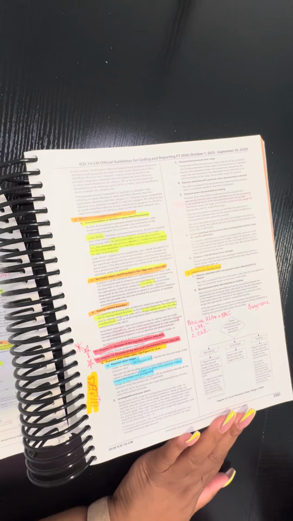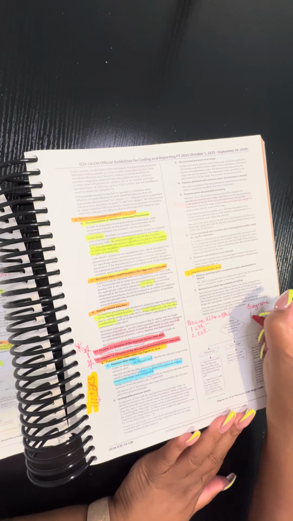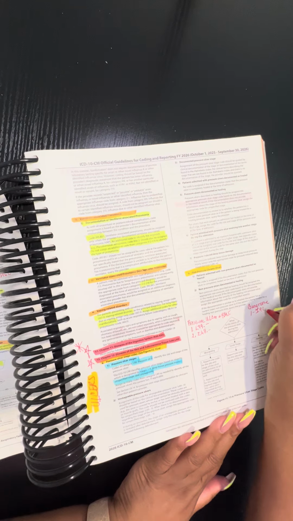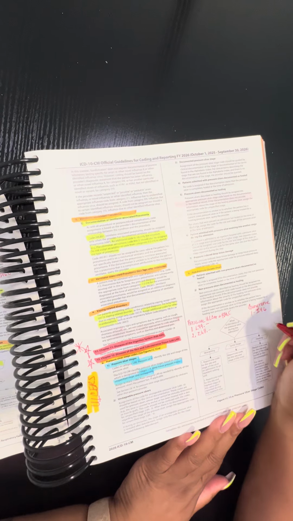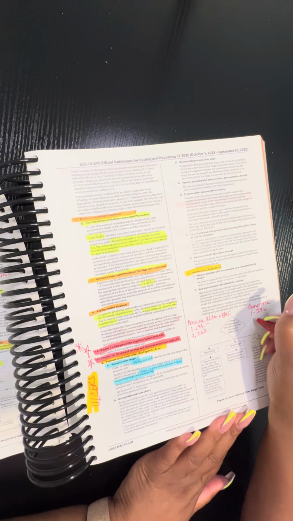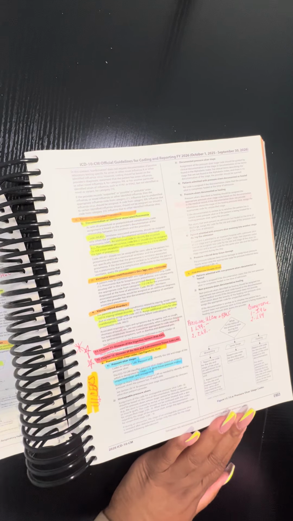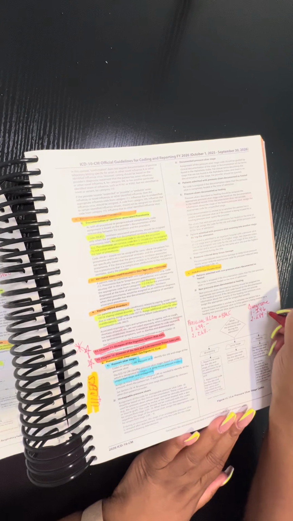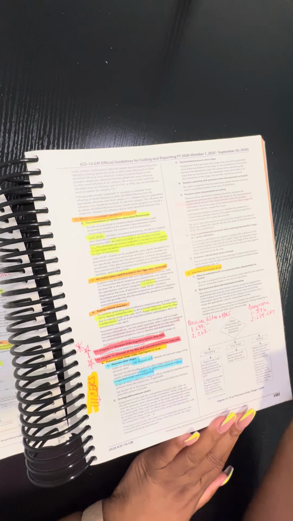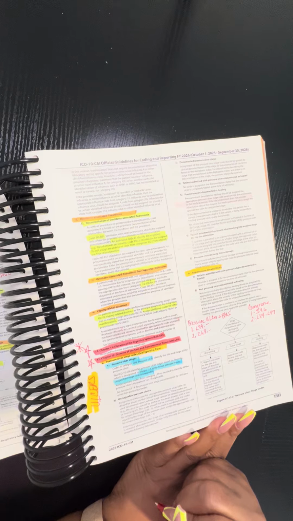And then the first code would be I96. The second code will be L89 to L97. Okay?